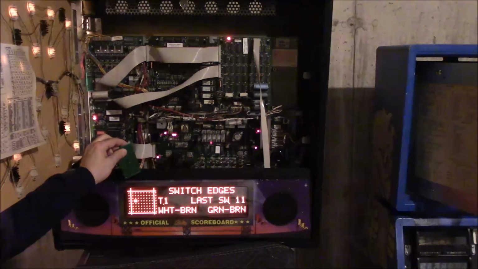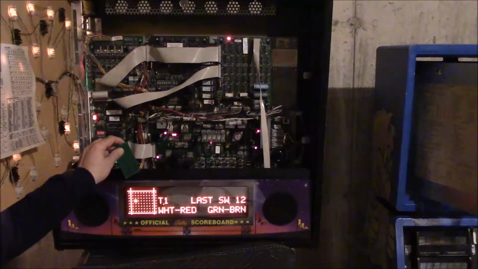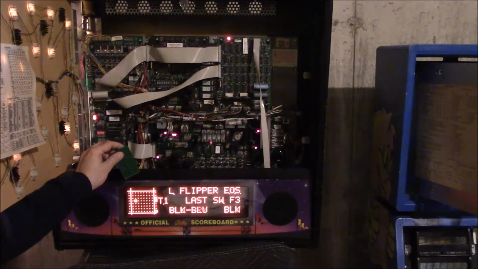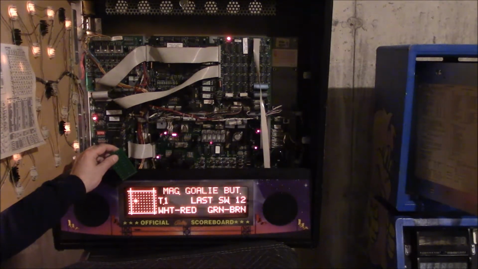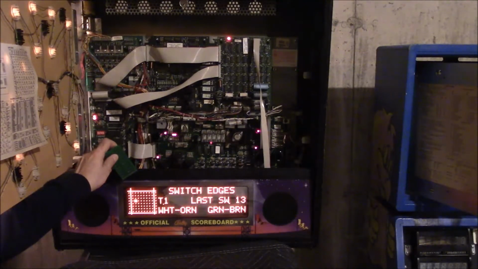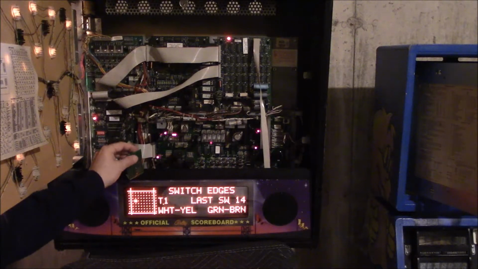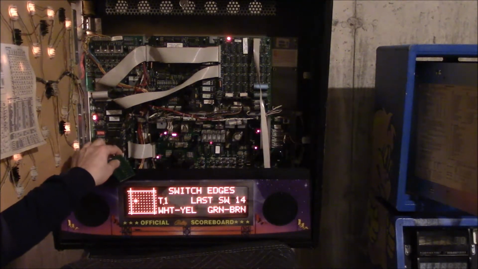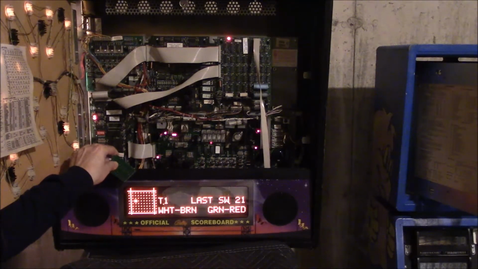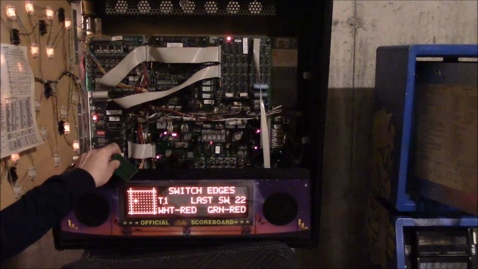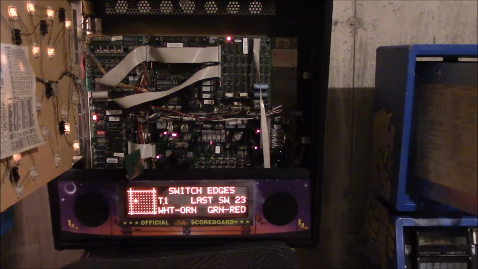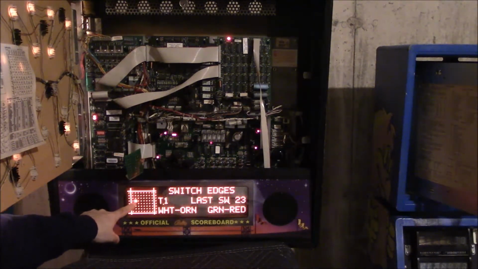There's 1-1, there's 1-2, which is the goalie switch. I'm hitting this flipper switch at the same time here, but see, 1-3, 1-4, it's all fine. If I do 2-1, 2-2, 2-3, 2-4 is always closed on the WPC, which is what this square is here.